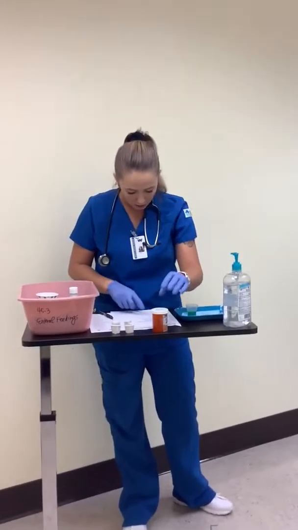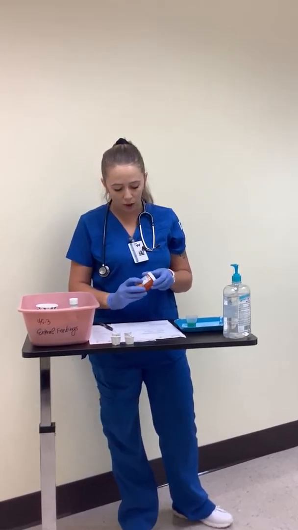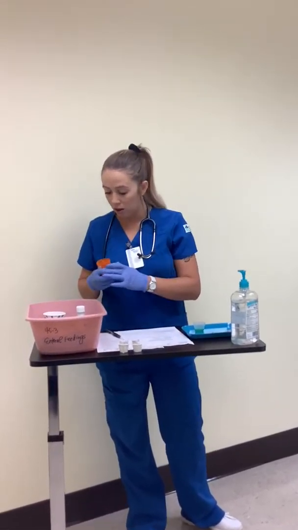Okay. Then we are going to do our ibuprofen, 800 milligrams. This right here is 400 milligrams, so we want to make sure that we do 2 of these.